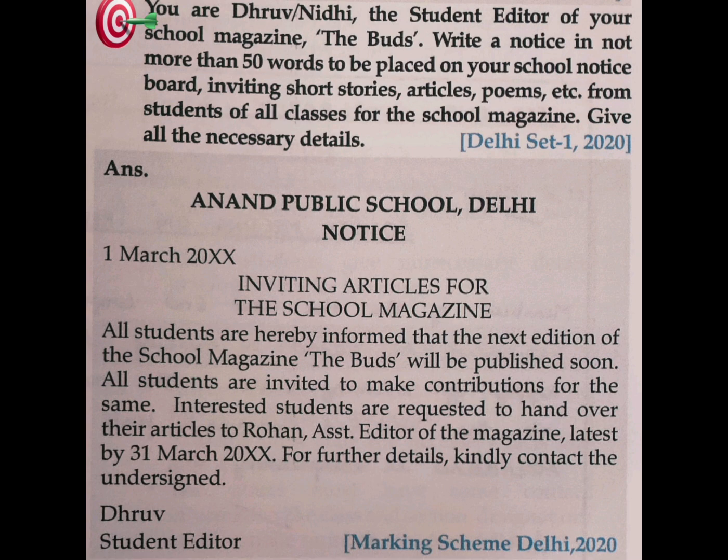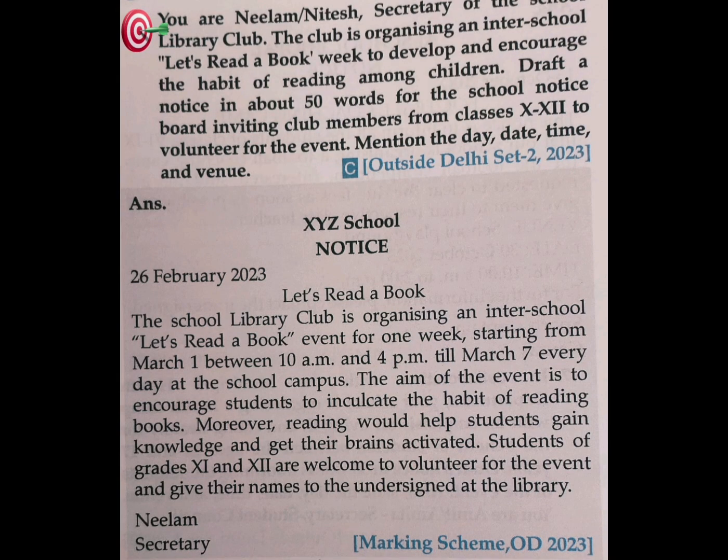So before going to other examples, quickly see the commonly made errors by students. Number one is that some students forget to mention the word notice on the top, and also many students give unnecessary details, making the notice too long. That is, they cross the word limit, which is 50 words.